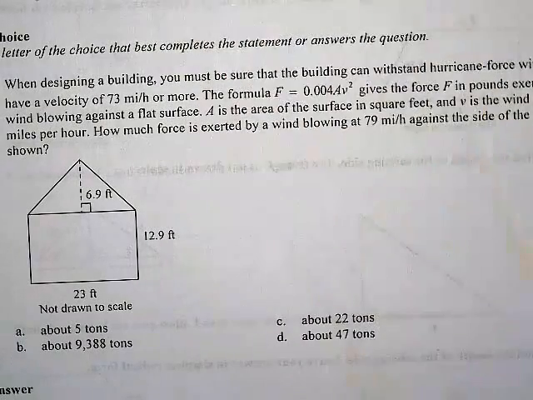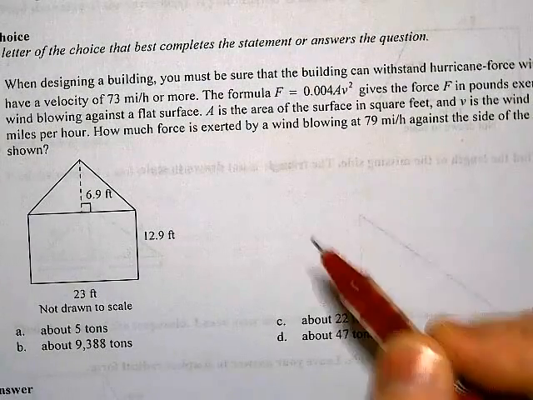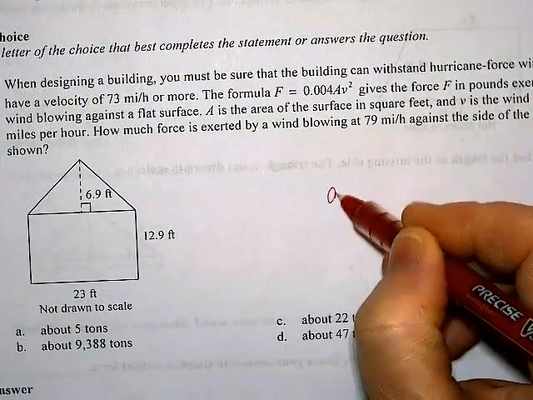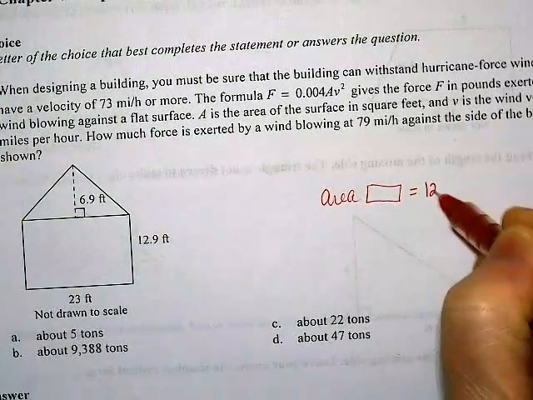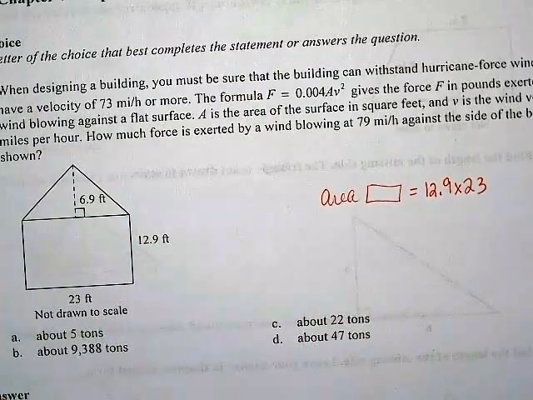Okay, so what you have to do is find the area. You're going to have to find the area of the rectangle and the triangle. So what's the area of the rectangle? 12.9 times 23 is 296.7.